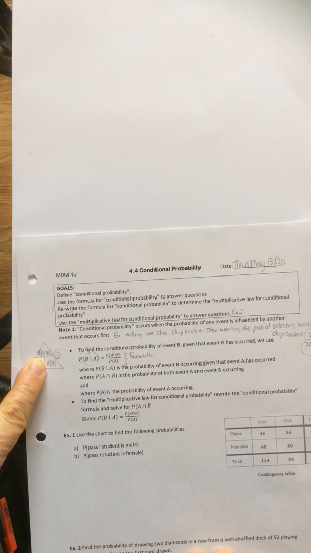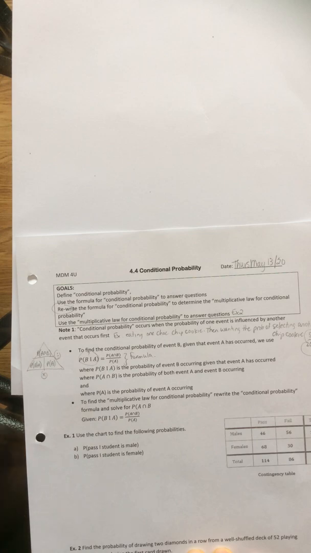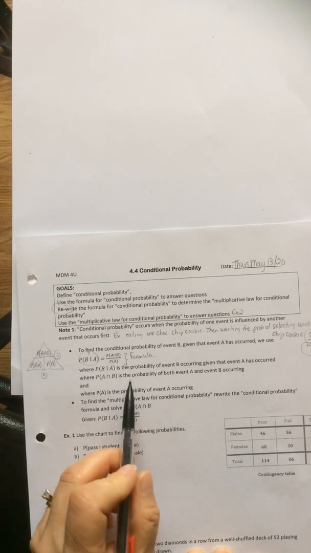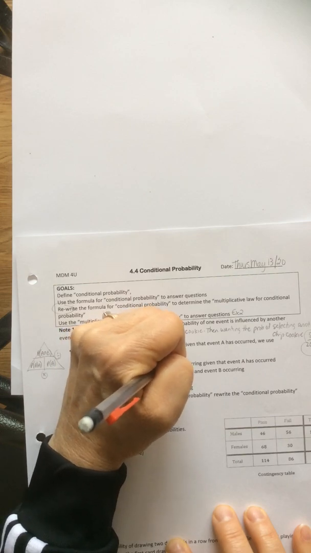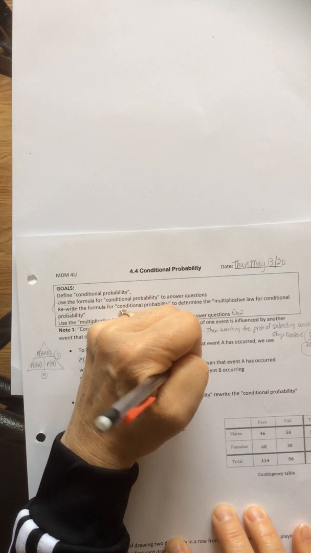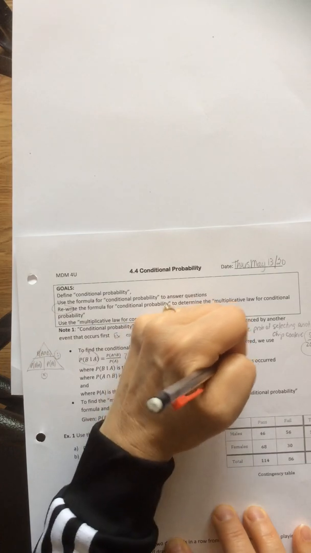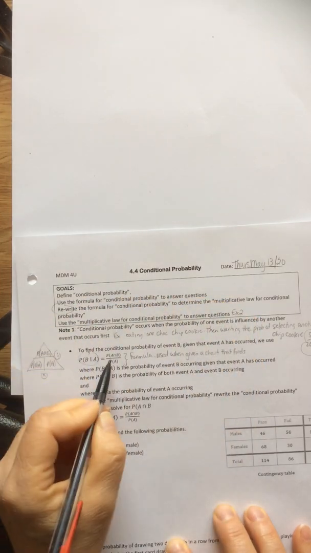The multiplicative law, which is down here, is used if I don't know the probability of A intersecting with B. So this is the formula used when given a chart that finds this number here.